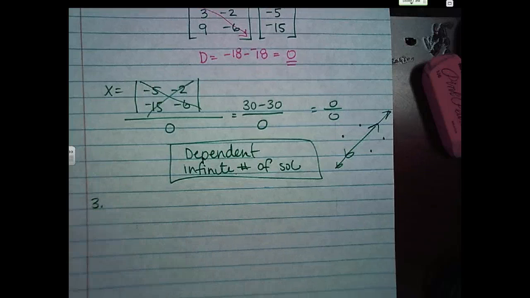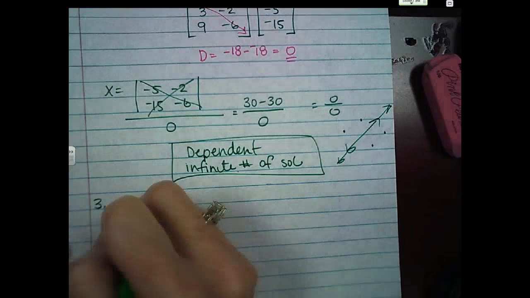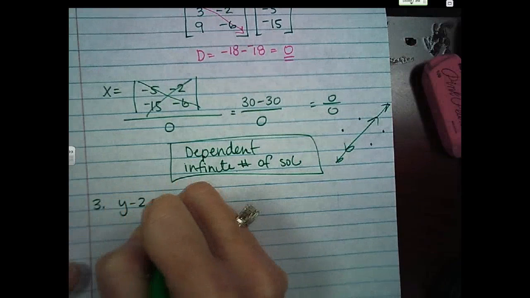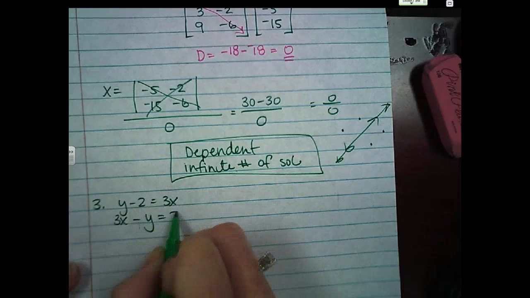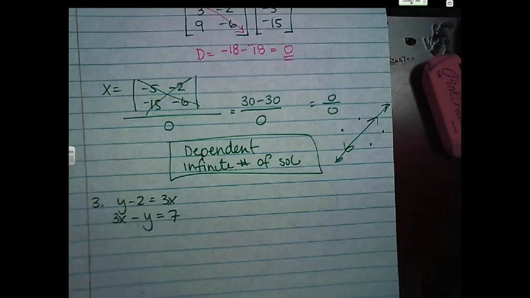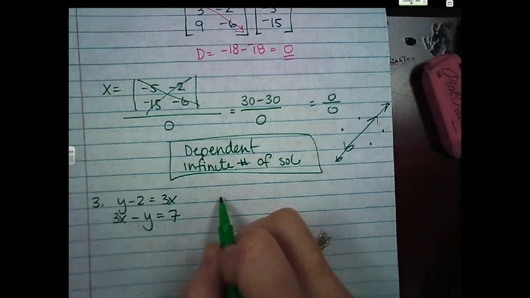All right, last problem of this type. And we have one more problem on the graph. Okay, here we go. Y minus 2 equals 3x. And then 3x minus y equals 7. First step would be put them correctly, right?